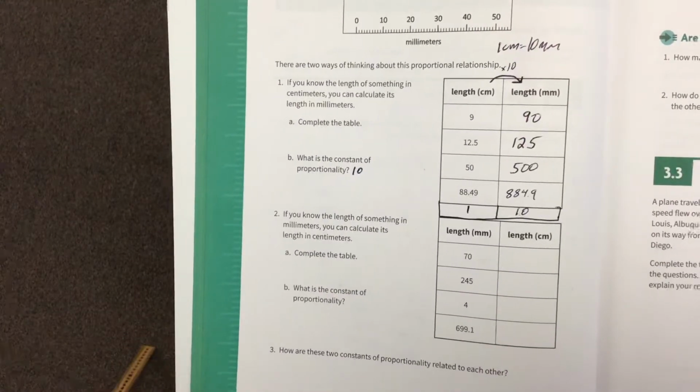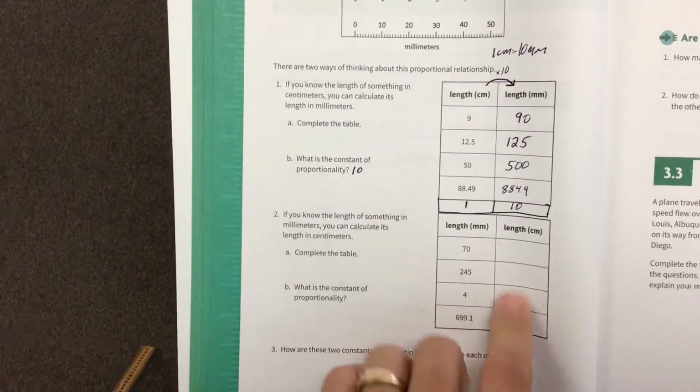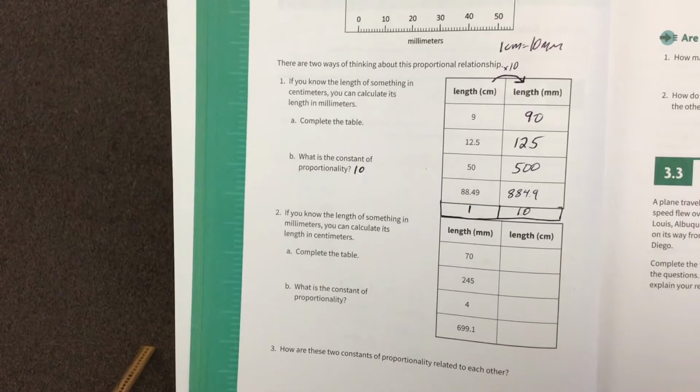I'm going to give you a head start on this one. Now it is doing the opposite. It's giving you millimeters and it wants it in centimeters. So see if you can get that one.